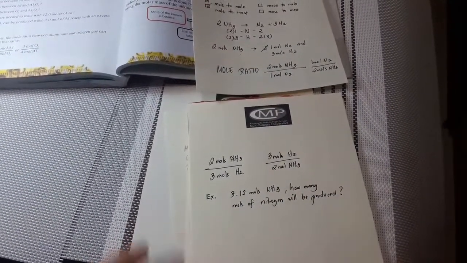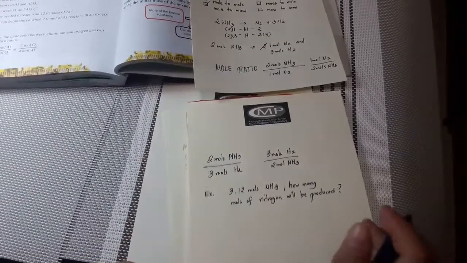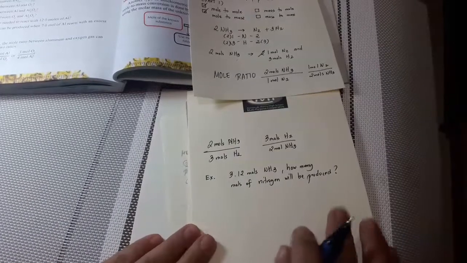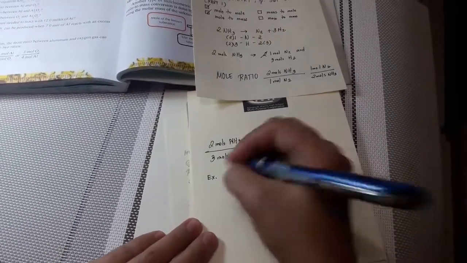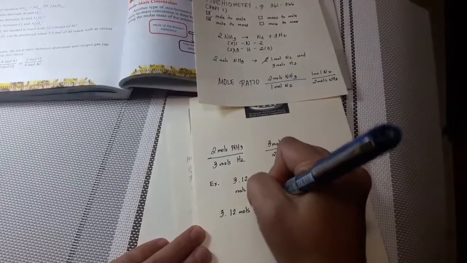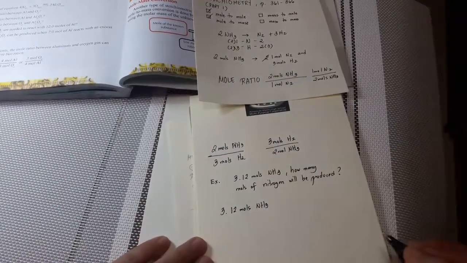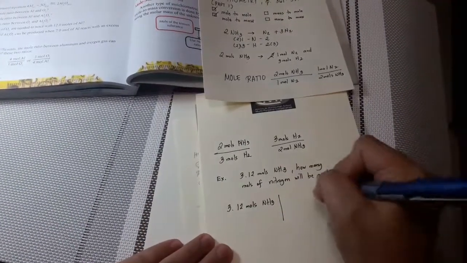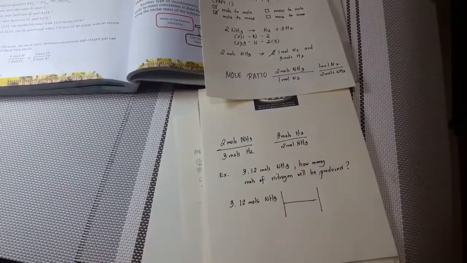How many moles of nitrogen will be produced? Alright, this is important. You always start with the given. So our given is 3.12 moles of ammonia. This is our given. Then we have the mole ratio.